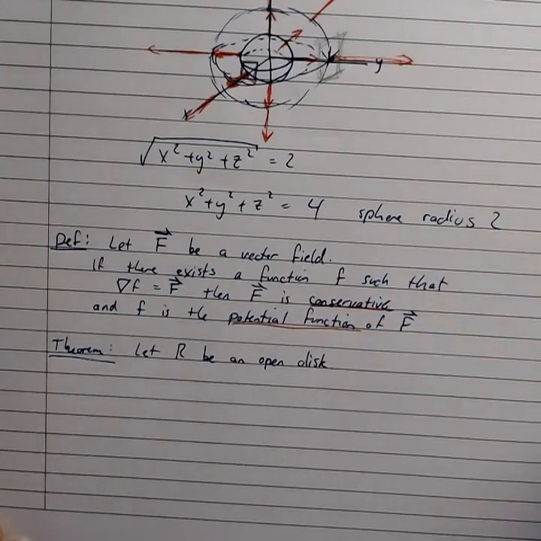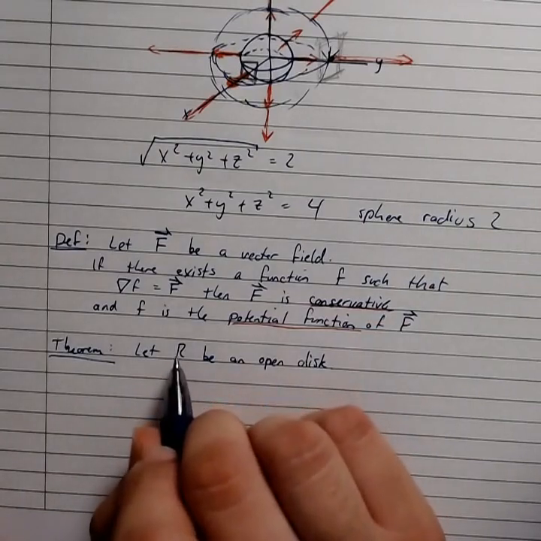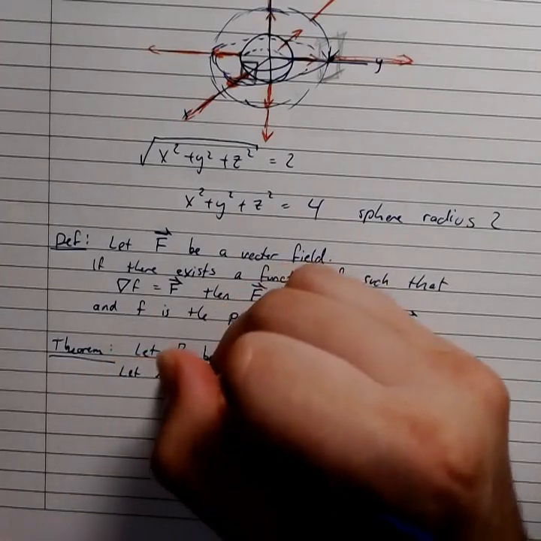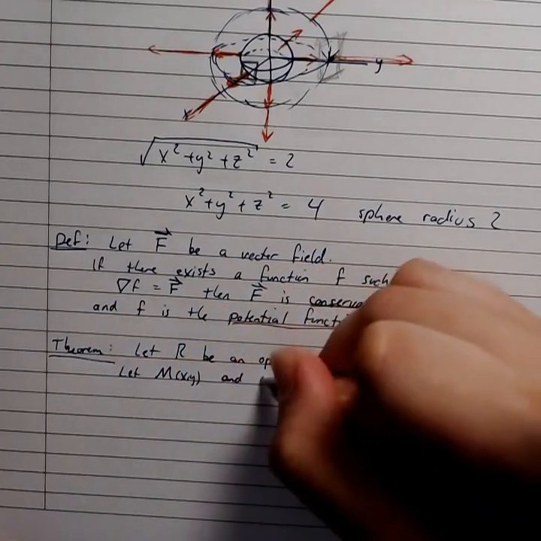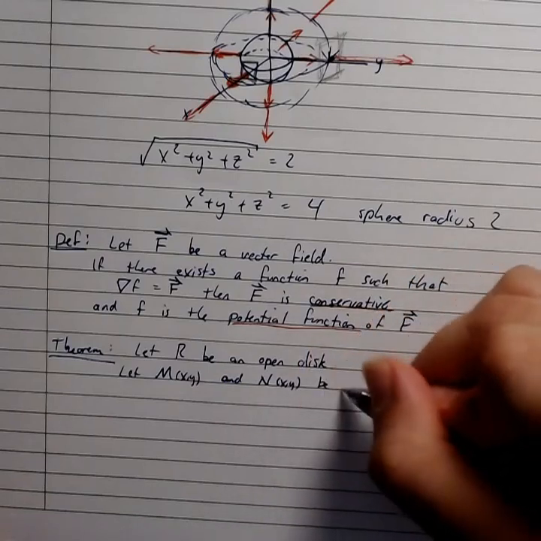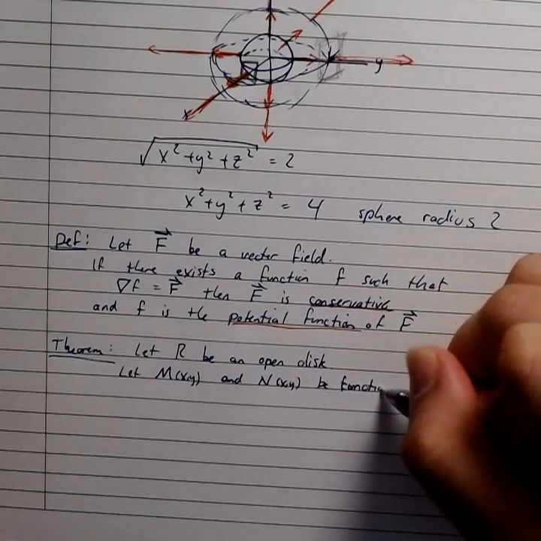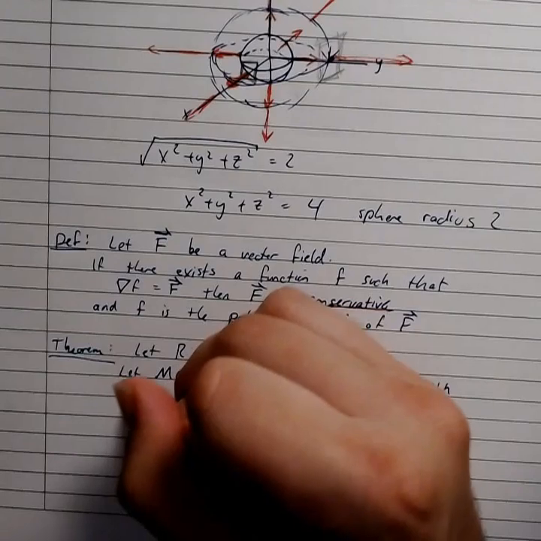Let's take M and N to be functions that are defined on R, and we need them to have first partial derivatives. So let M of x comma y and N of x comma y be functions with continuous first partials.